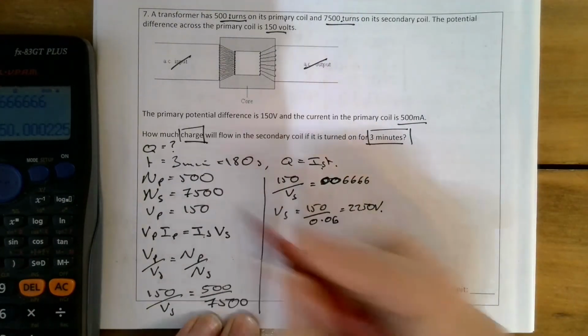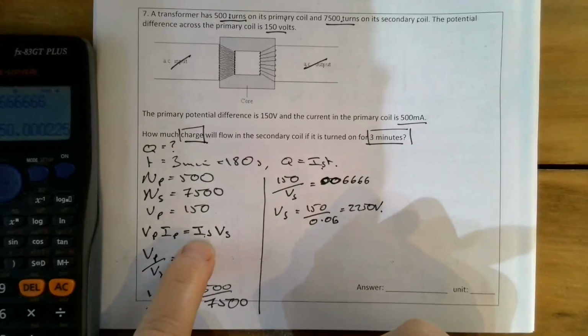So once I've got VS, I can now use it to find IS.